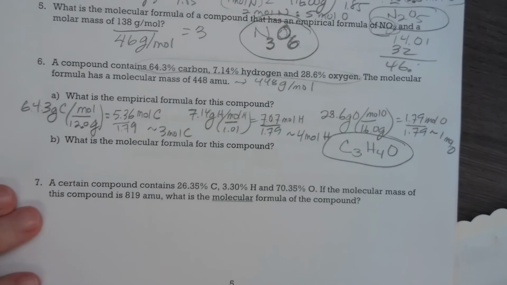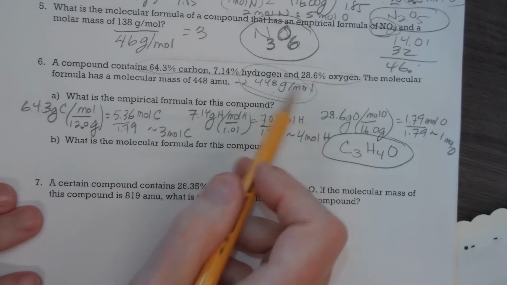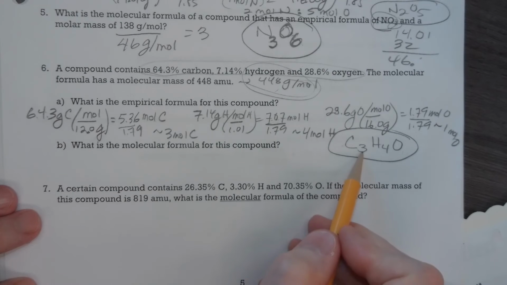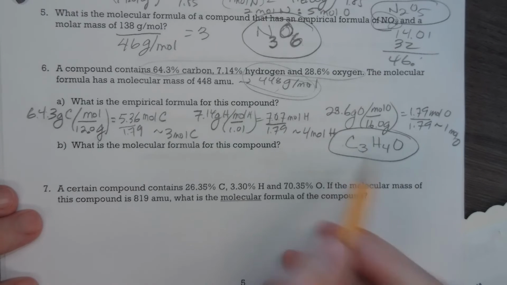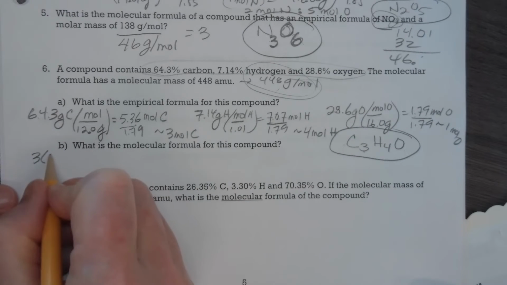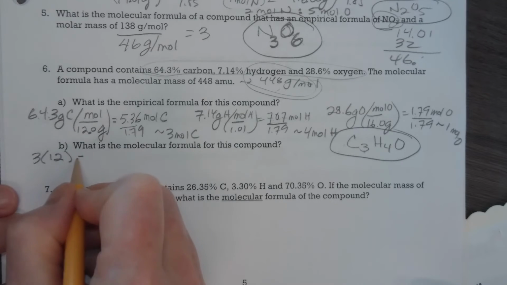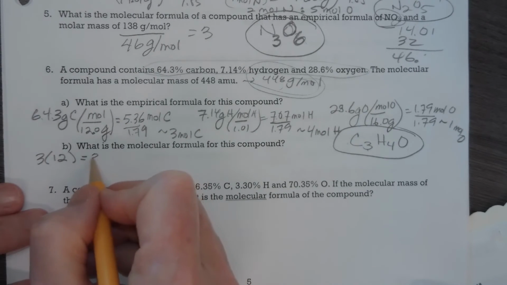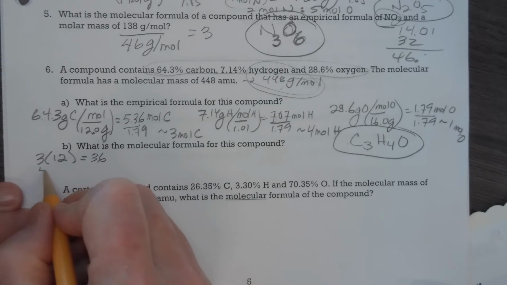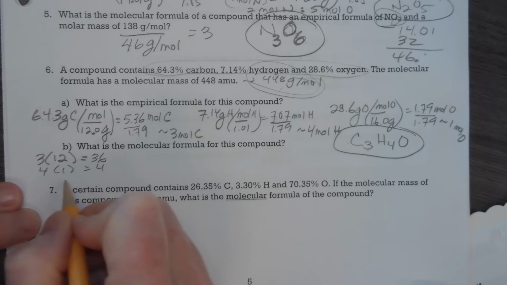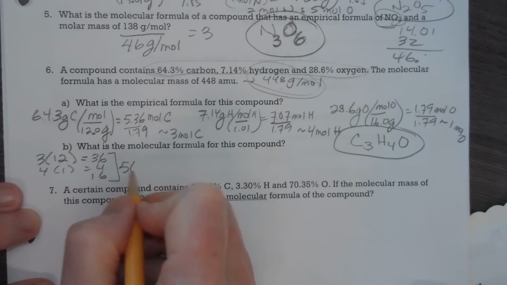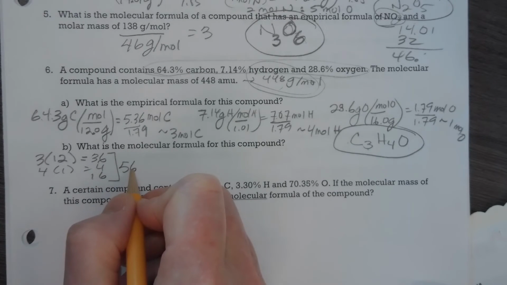The molecular formula for this compound, we know that the molar mass is 448. I now need to figure out what the molar mass of the empirical formula is. So we have 3 times 12, and I'm just going to use 2 significant figures because it's going to give us a good enough ratio. It's 36, and 4 times 1 is 4, plus 16, so that's 56 grams per mole.